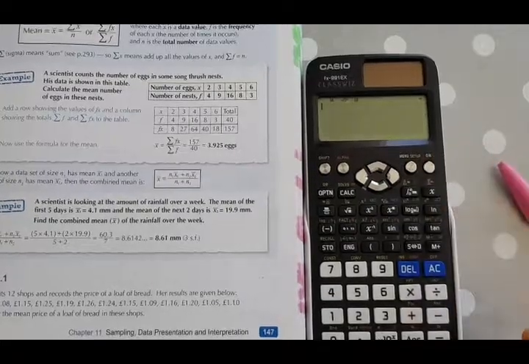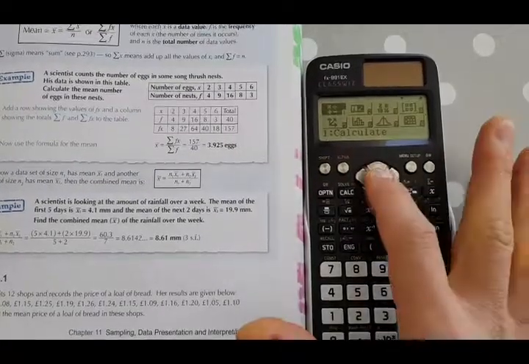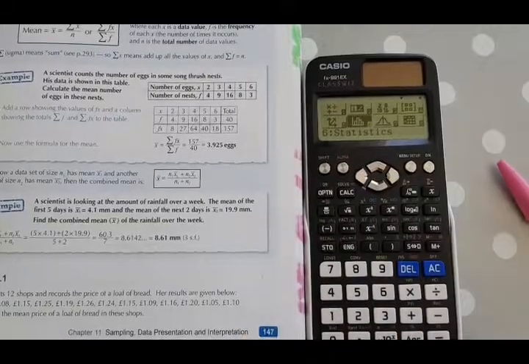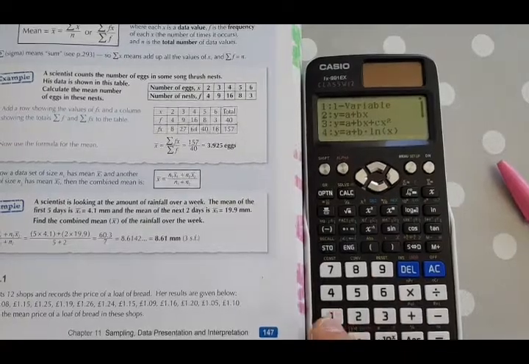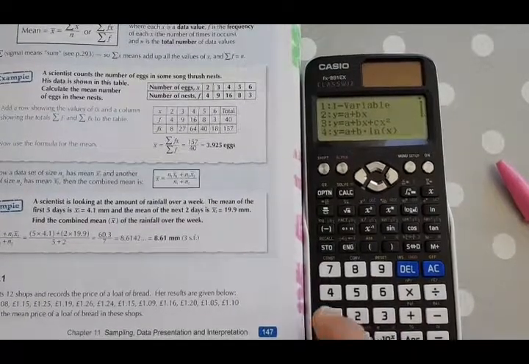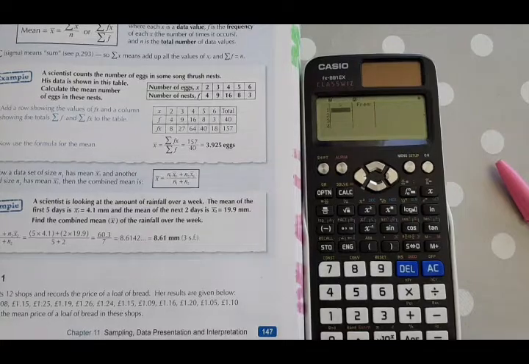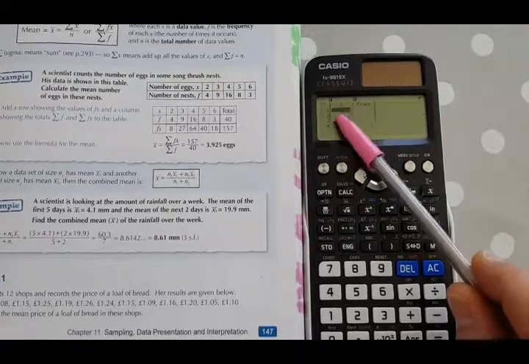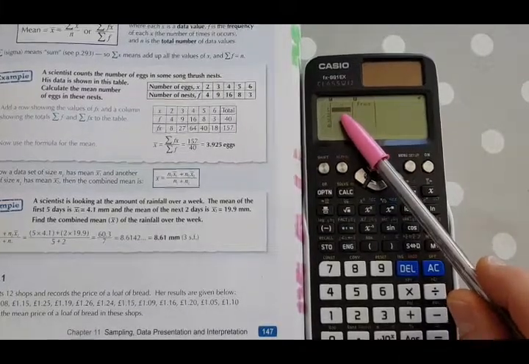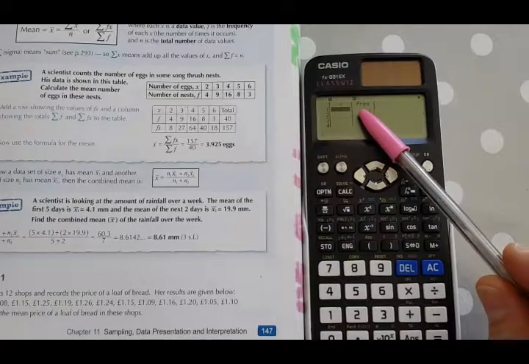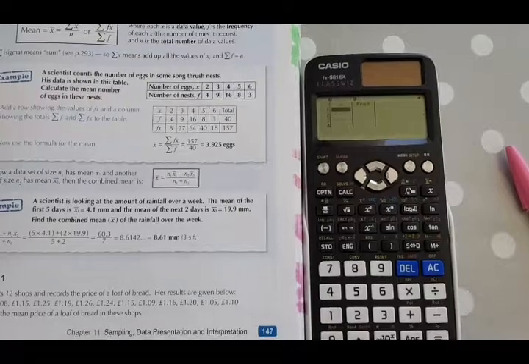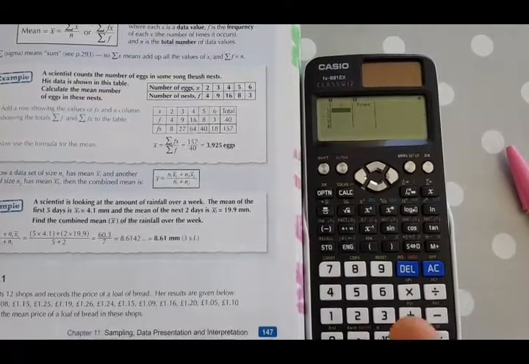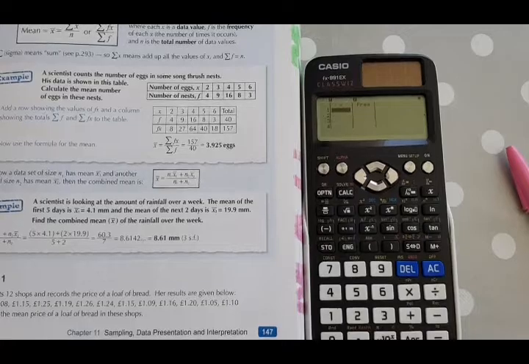So what you have to do is in your menu, you want to go to number 6, which is statistics, and you want one variable. So number 1, this is one variable data. And what you'll get there is you'll get a table straight away. So it's asking you here for whatever the values of X are, so whatever the variables are, and you've got a frequency column here. Now, if you don't have that frequency column, that's just a setting that is not currently in action on your calculator.